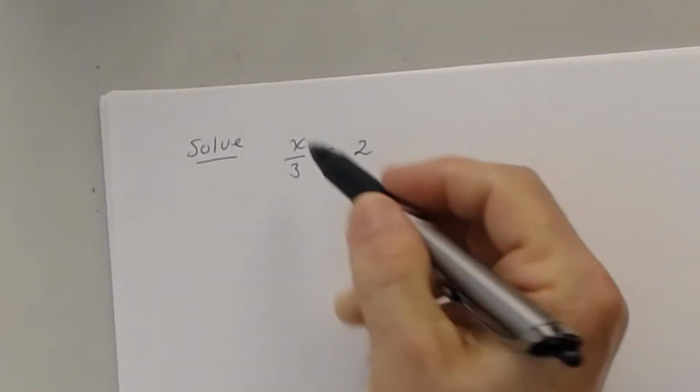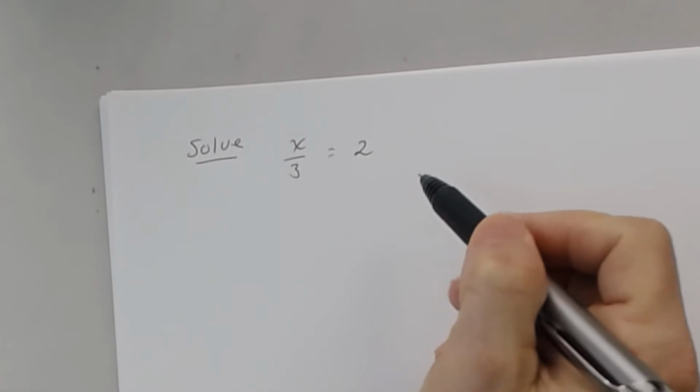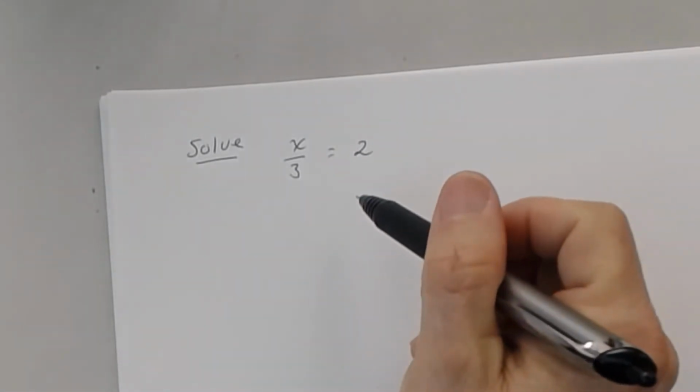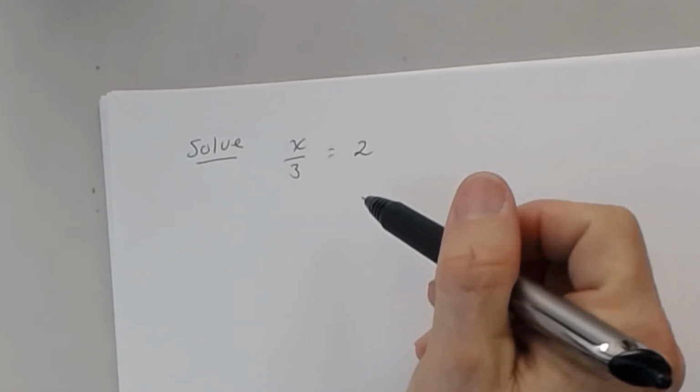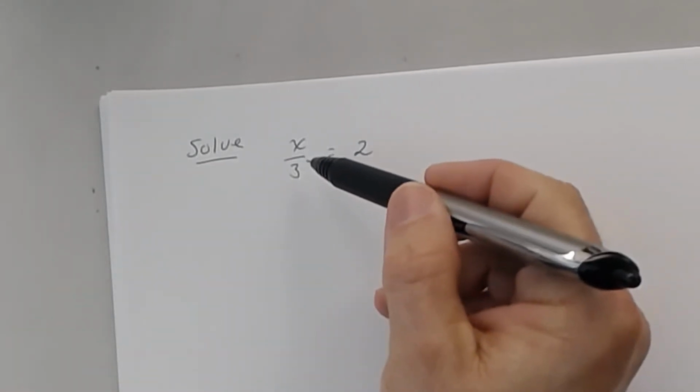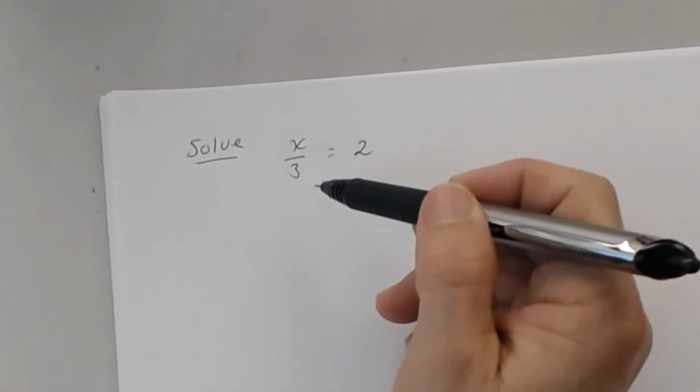6. Because 6 divided by 3 is what? 2. But they're not always going to be that simple, right? So you've got to use a mathematical process to determine what the solution is. So what's another way I can actually do this rather than just looking at it and guessing at the answer?